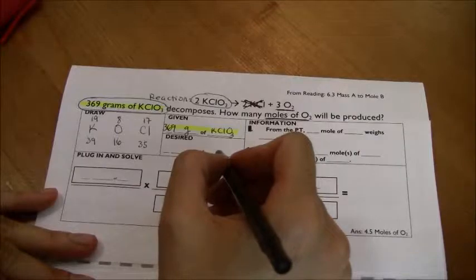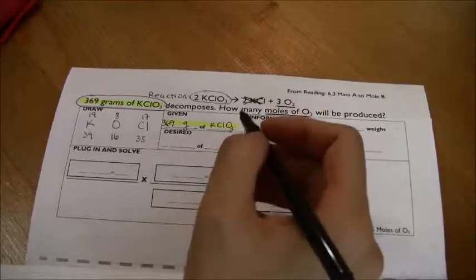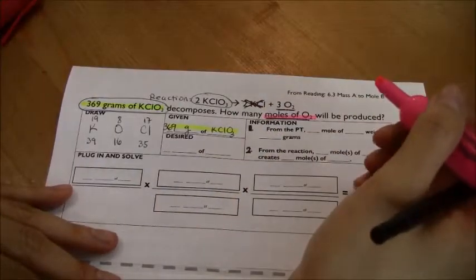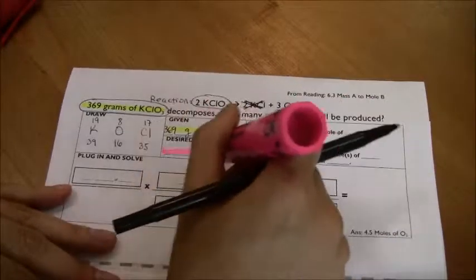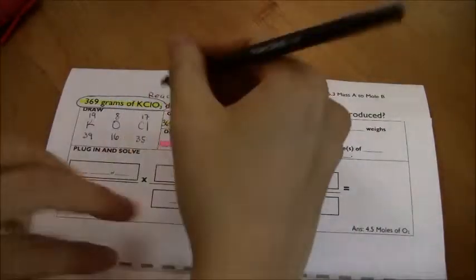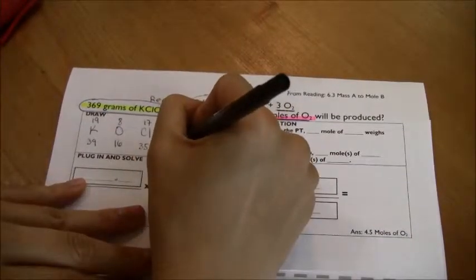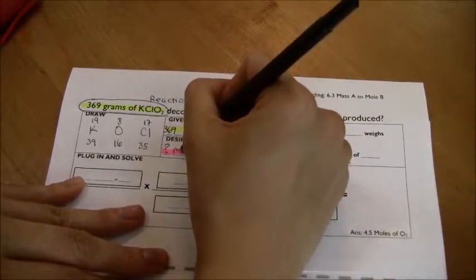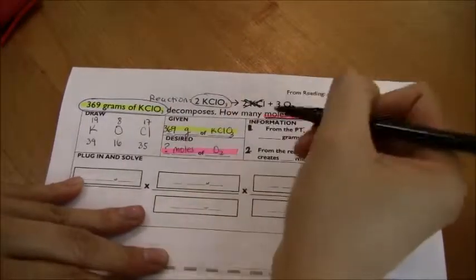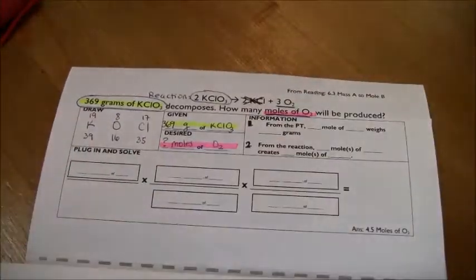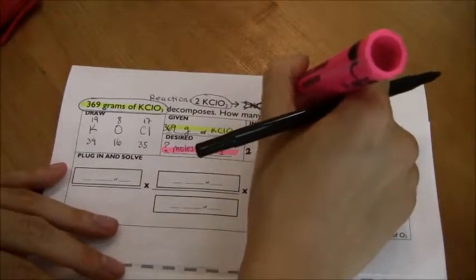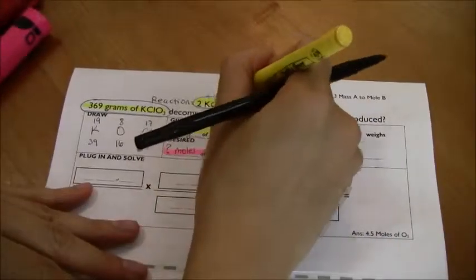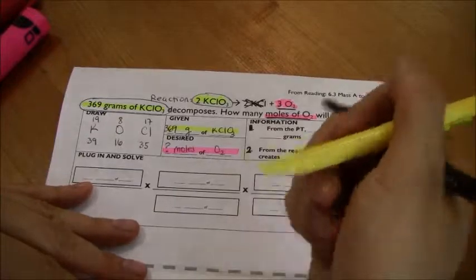Alright, let's move on to desired. So the answer that we need should be in units of moles of O2. So that's going to be our desired. Since we don't know the number of moles, that's why we're working on this problem. This is going to be a question mark, moles of O2. In fact, if it helps you, you can also color in these chemicals up here, since we're going to refer to that in this second clue.